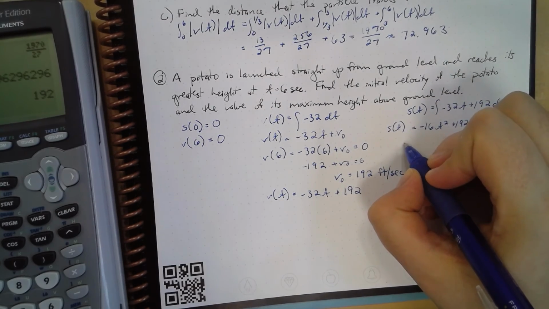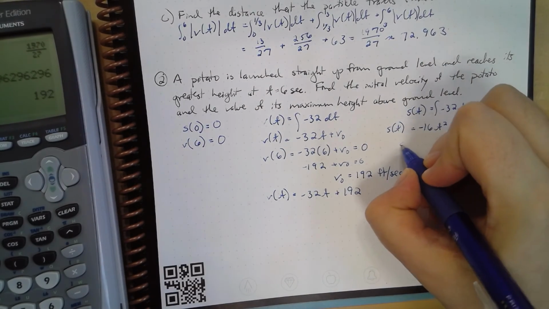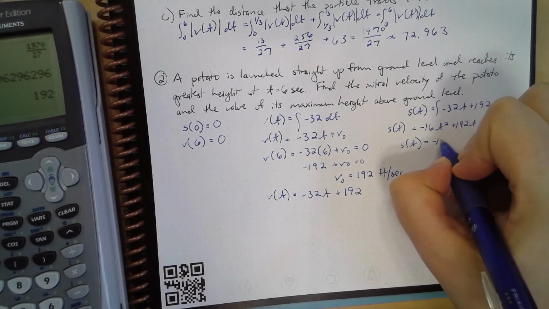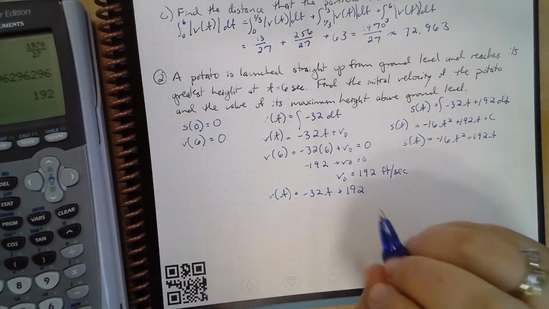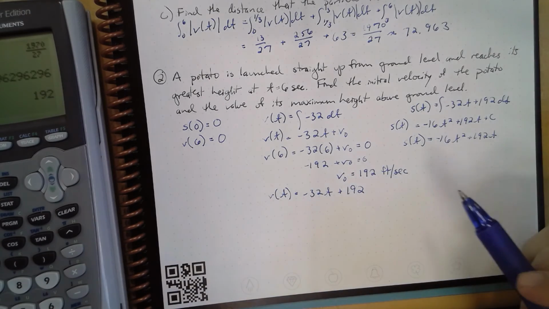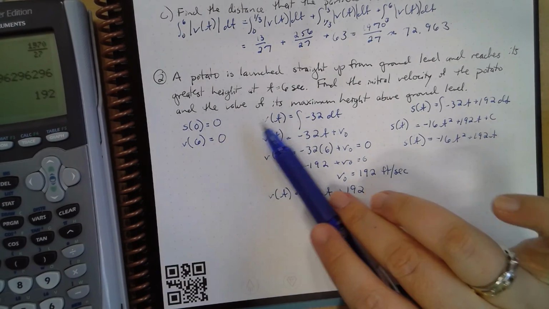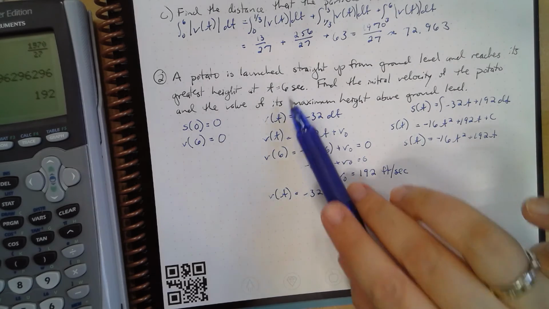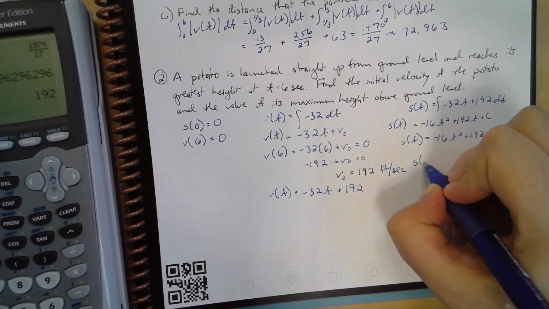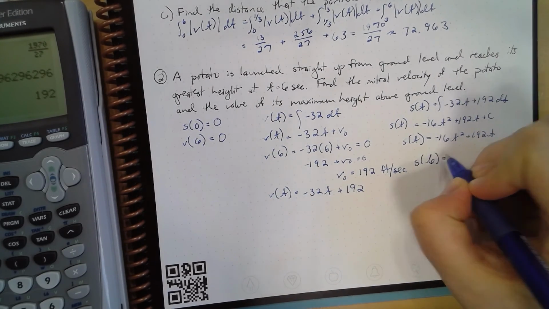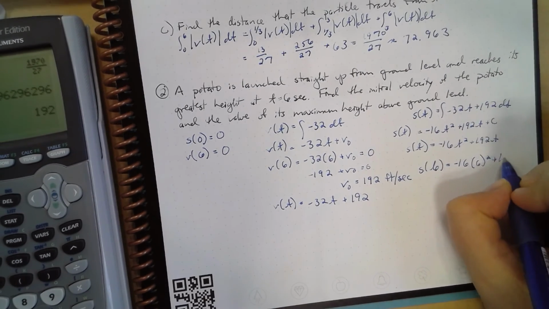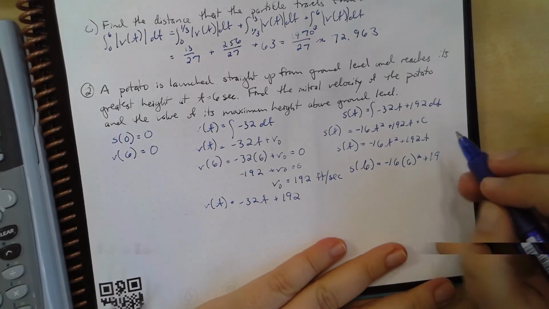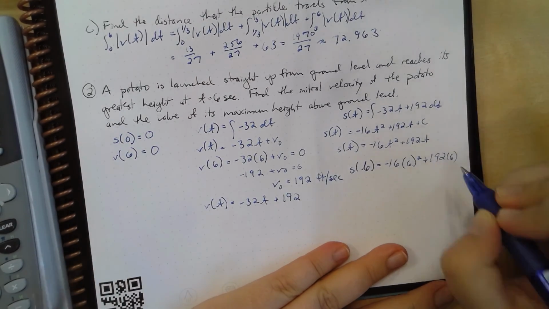So our final s of t is equal to negative 16t squared plus 192t. What's its maximum height? Well, its maximum height is when its velocity is 0, at 6 seconds. So s of 6 is equal to negative 16 times 6 squared plus 192 times 6.